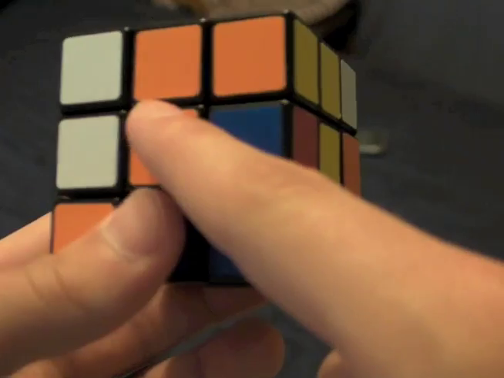Now we have it right where we want it. It's in the correct orientation. Orange, orange, yellow, yellow. There we go.